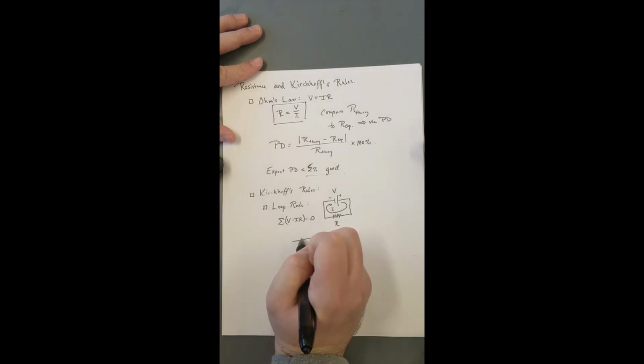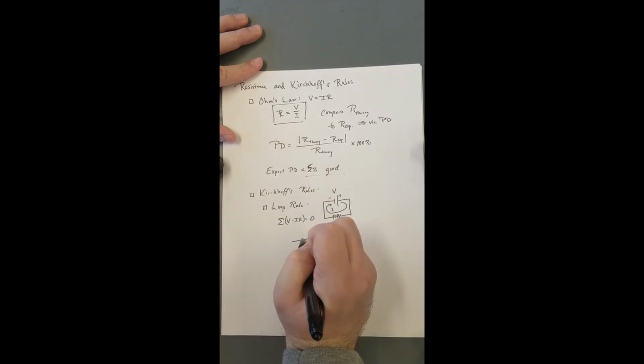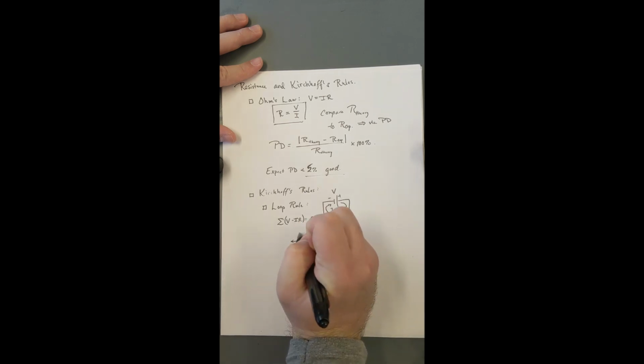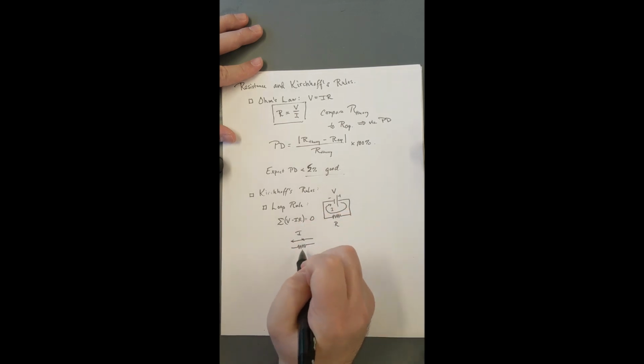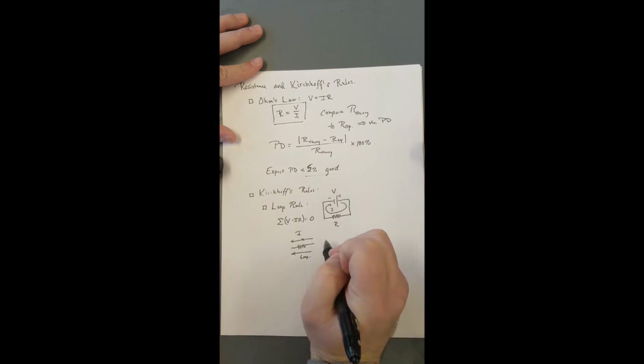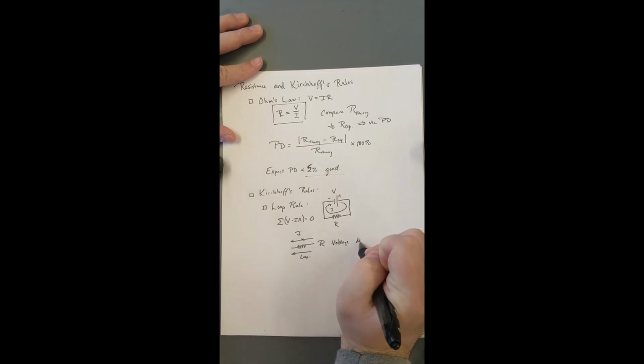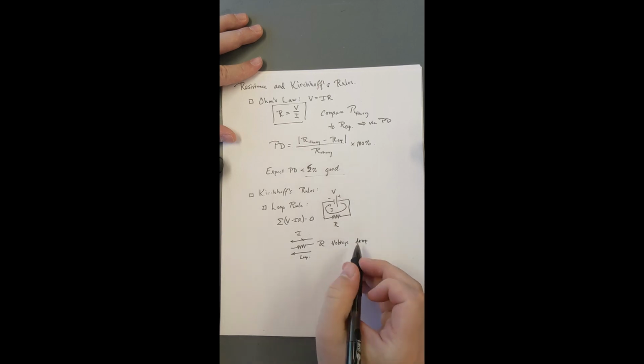If we have, say, a resistor with the current being defined in this direction, and we define our loop in this direction, this R would be a voltage drop. All right.